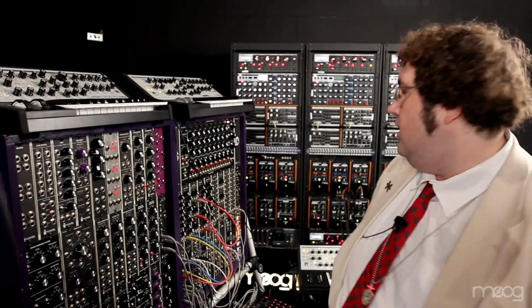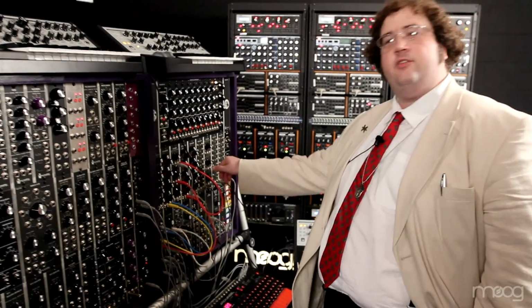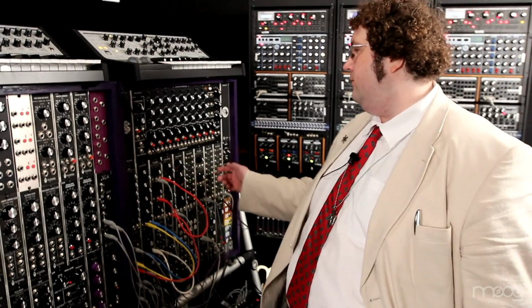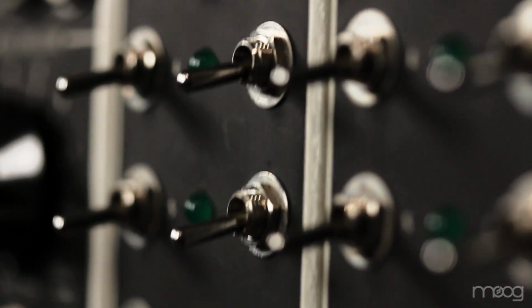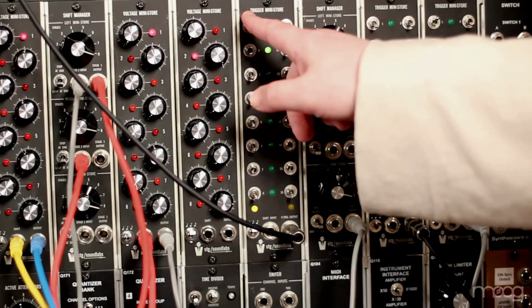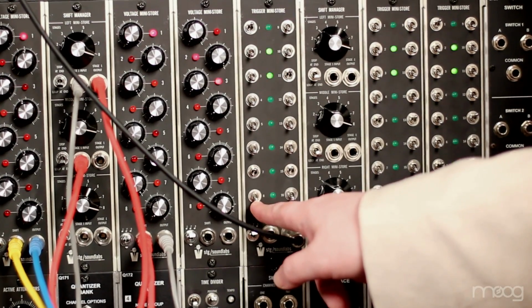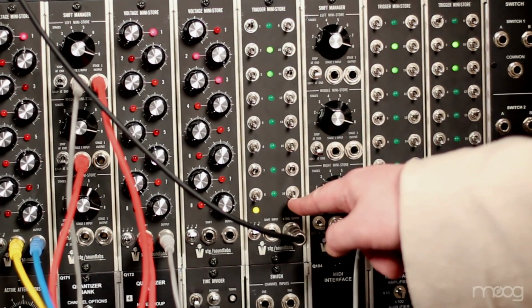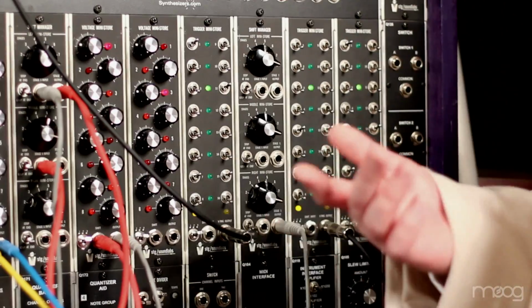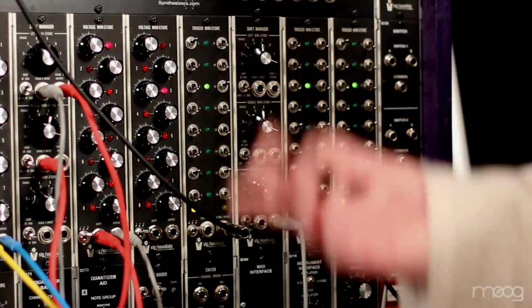The first sound we heard was the drums, which were these 2 Sub Phattys here under control of these 2 STG Sound Labs trigger sequencers. The STG Sound Labs Trigger Mini Store is a 16-stage trigger sequencer, and the user interface is these toggle switches here. The first 8 stages are this row, and the second 8 stages are this row.